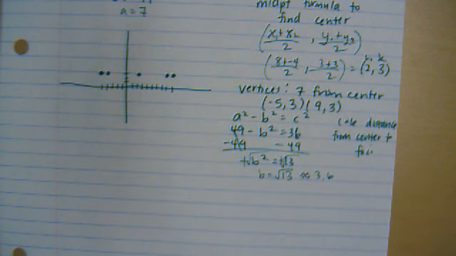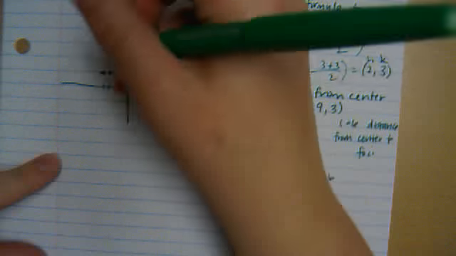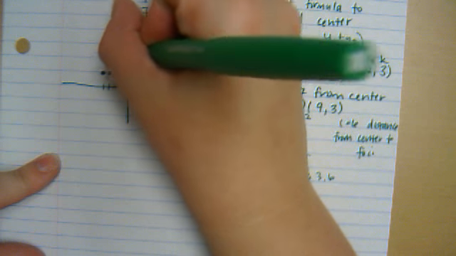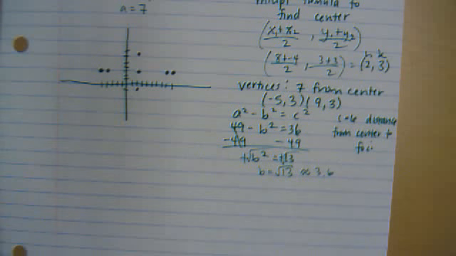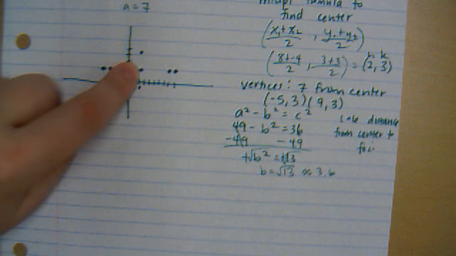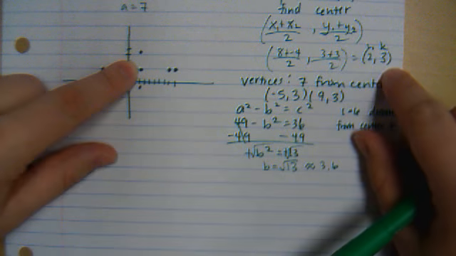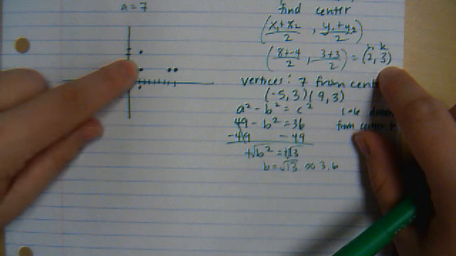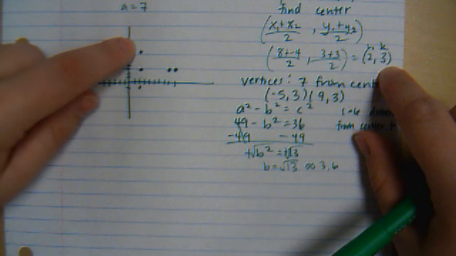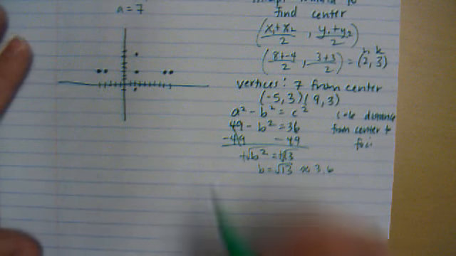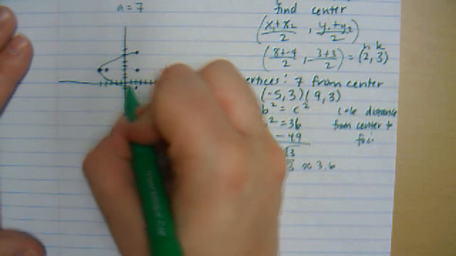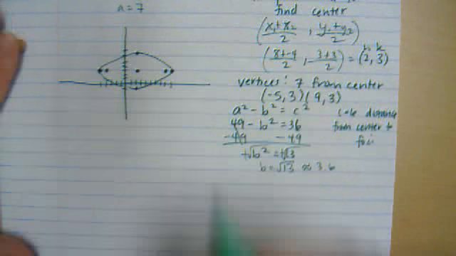Okay, so I'm going to go up 3.6 and down 3.6 from my center. To get those coordinates, I could just add that to this y value, 3. So 3 plus 3.6 is 6.6. So that'd be (2, 6.6). And the same way the other way, but I would just subtract. Okay, so now when I connect, I have my ellipse.